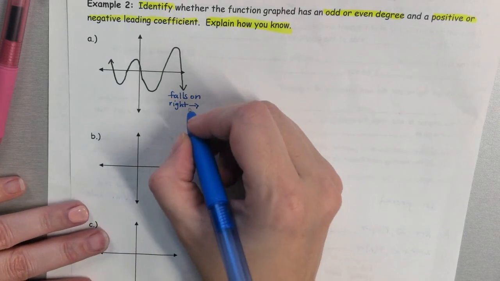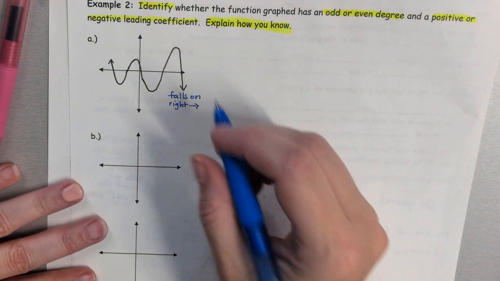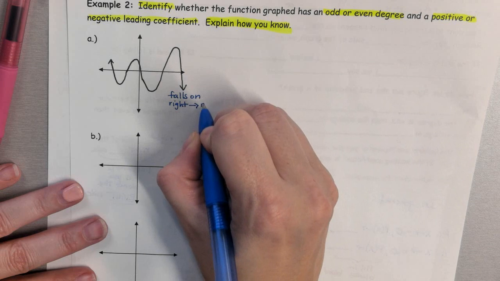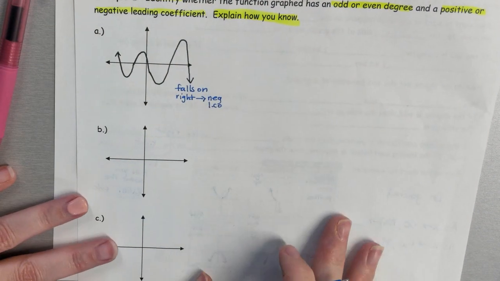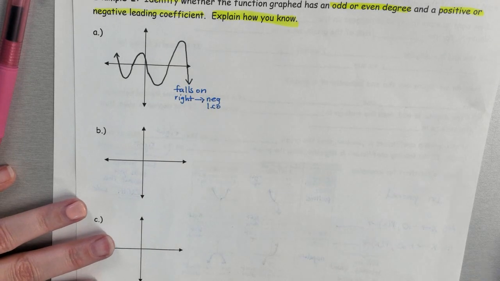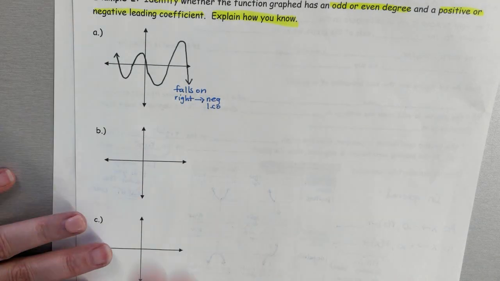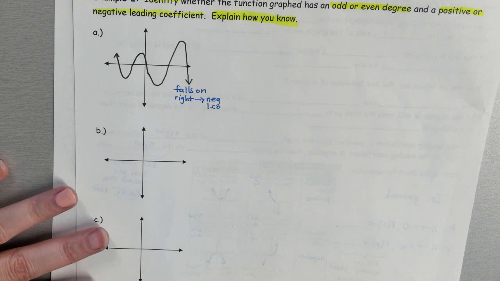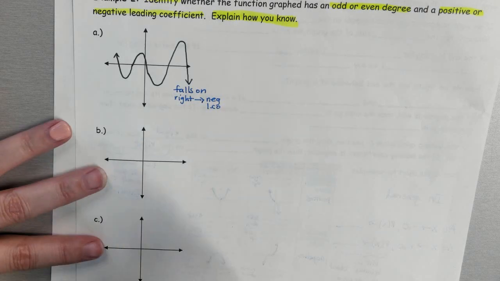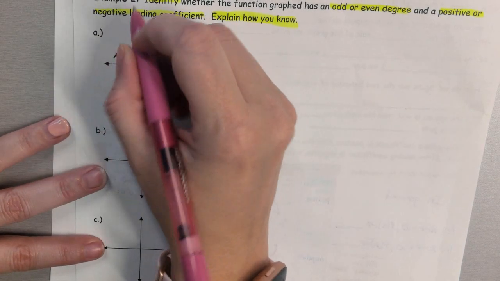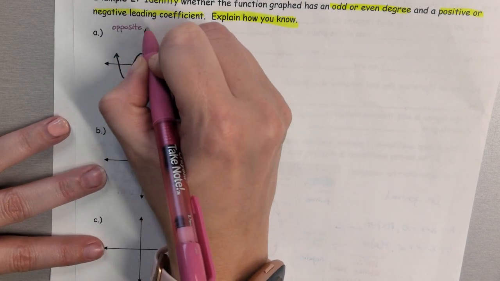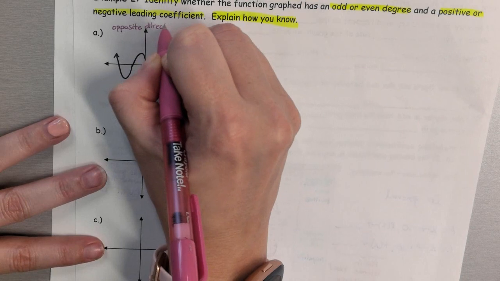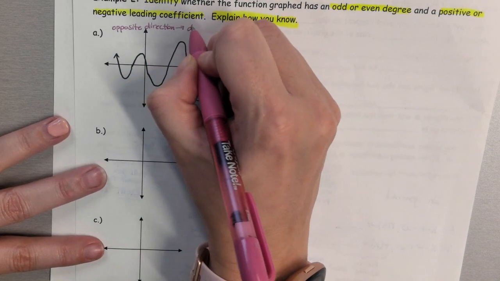Grayson, what do we know about it? Yes, so negative leading coefficient. Does anybody want to tell me the other thing we know? Yeah, Catherine? The degree is odd because the ends are going in different directions. Yes. So the ends are going in opposite directions, so the degree is odd.